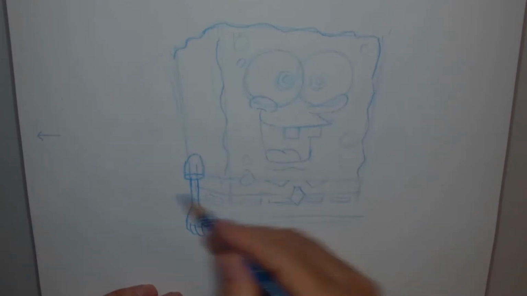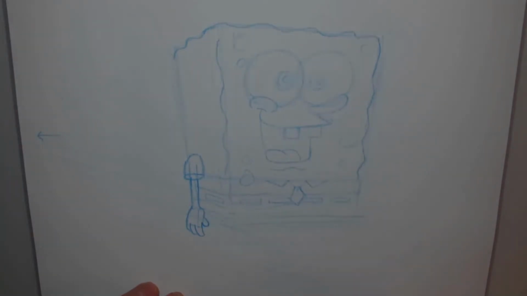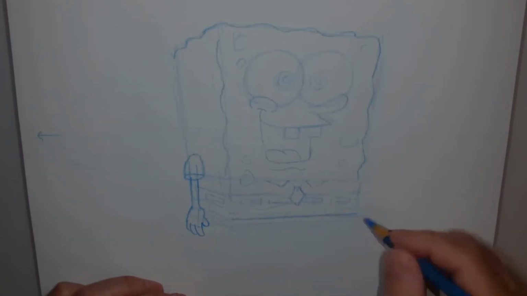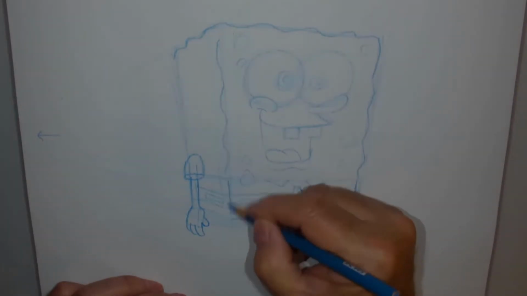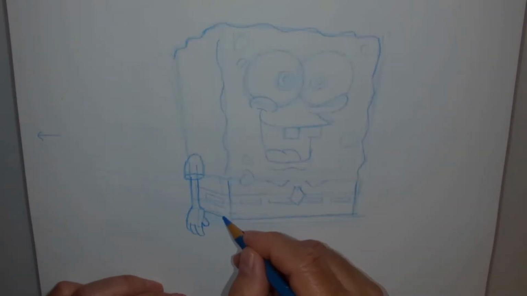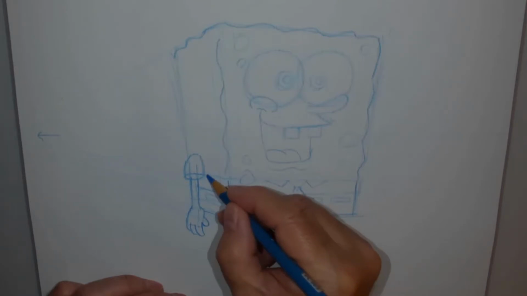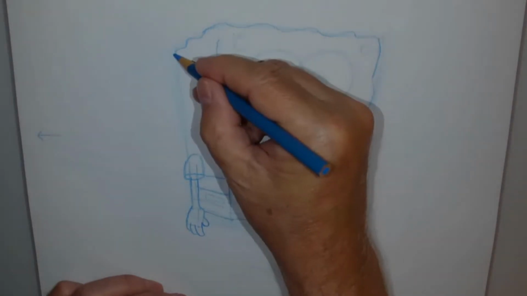So again, I always like drawing light and then getting darker as I'm pretty confident of where things are going. So let's see. I'm going to determine this line here and commit to it. Again, I like going darker as I find that line and am happy with it.